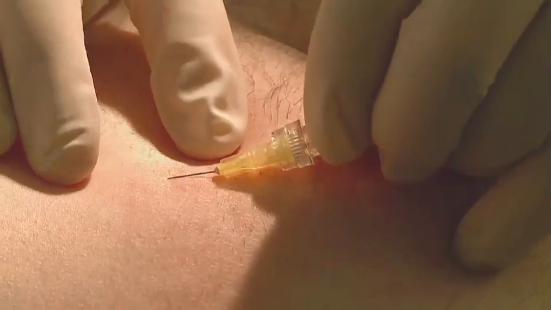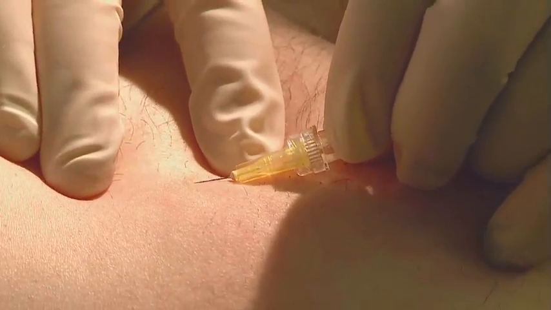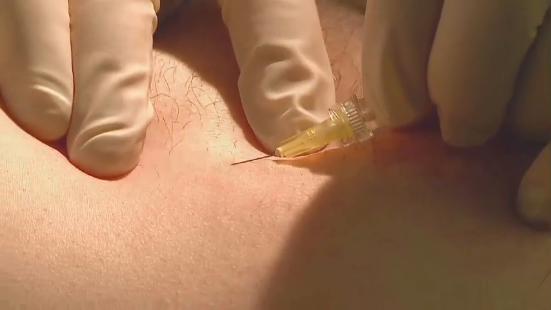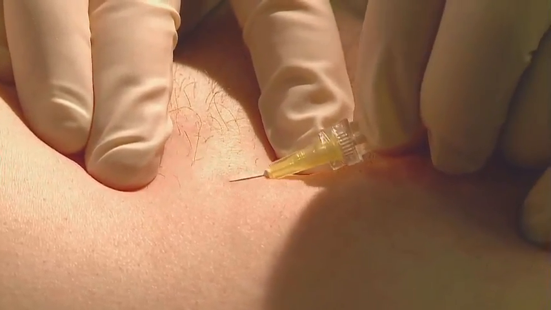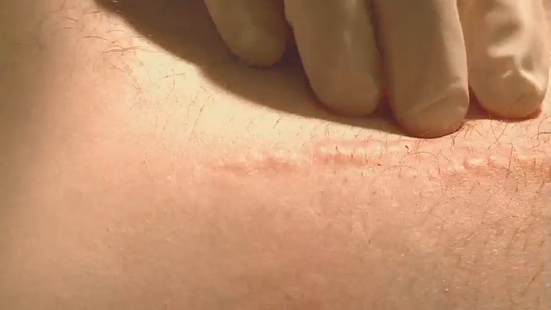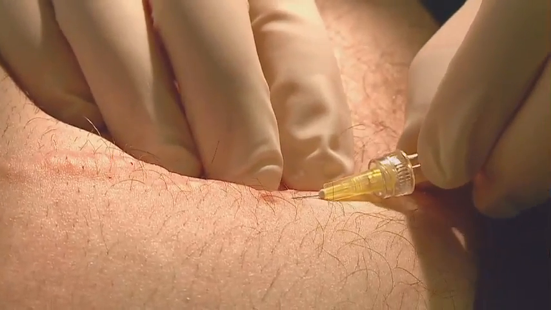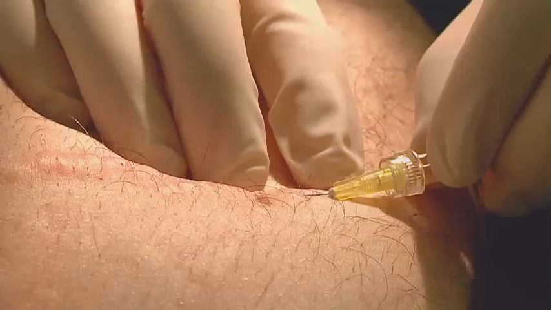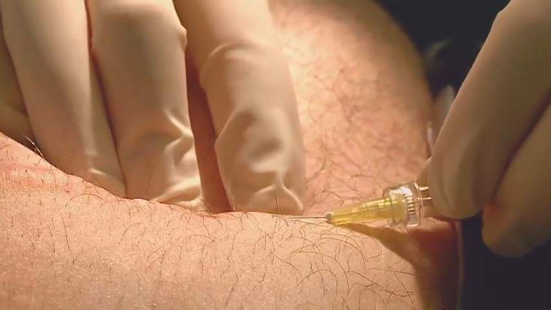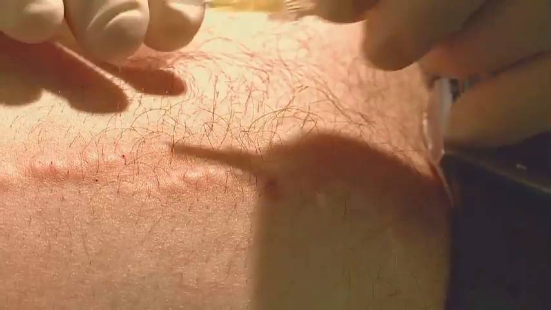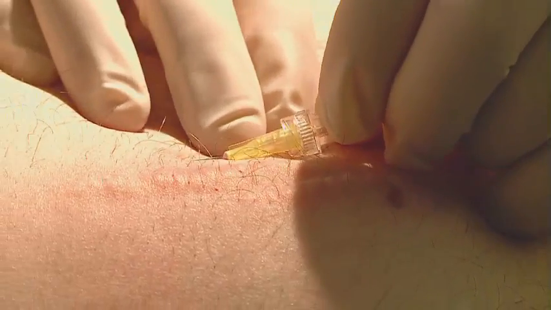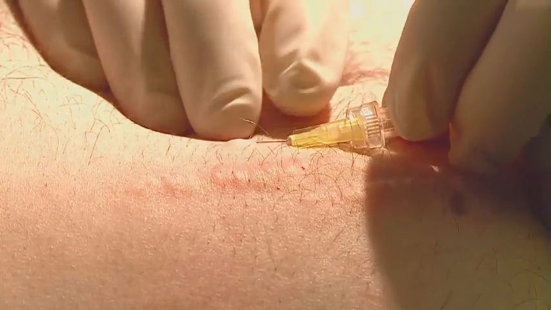So I'm using a 30 gauge needle here, and normally we try and enter the skin at an angle of about, I suppose, 15 degrees, and this is the sort of response we get here. Now the patient's face is obviously off camera in this situation, but how do you find the procedure? Is it painful? Just a little uncomfortable. A little uncomfortable, okay.